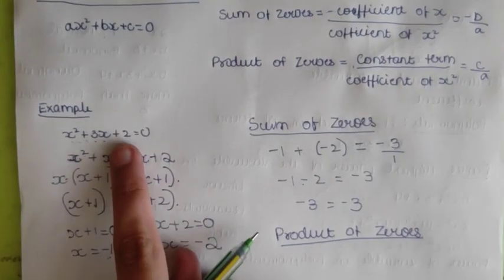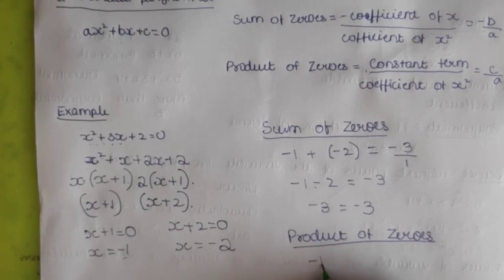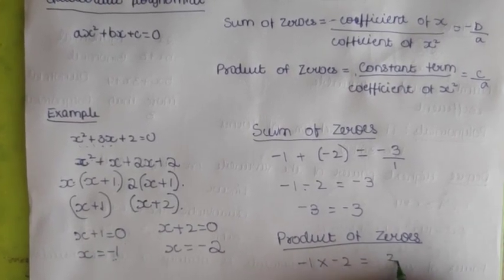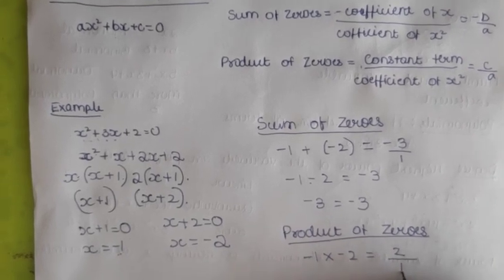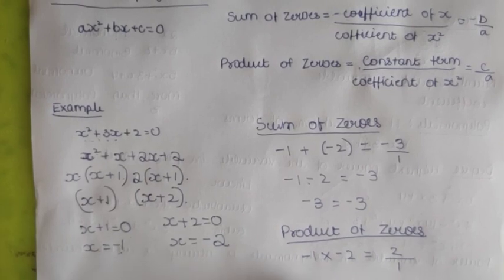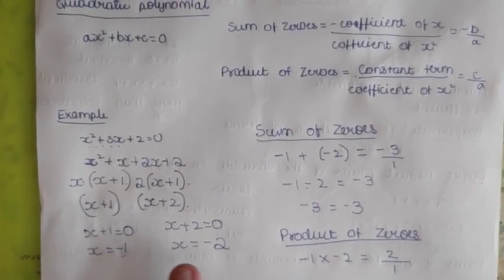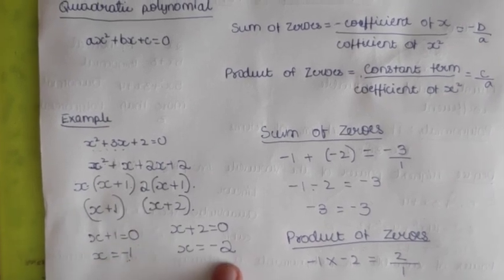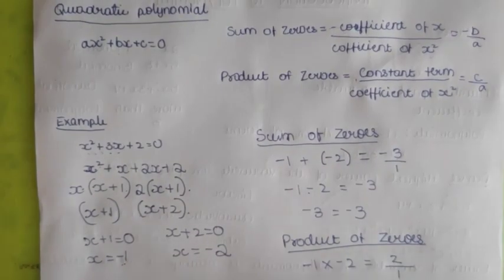Here the constant term is 2 and a is 1. So minus 1 into minus 2 is equal to 2 by 1. We have two zeros, minus 1 and minus 2, and when we multiply these two values, it will be equal to c by a.